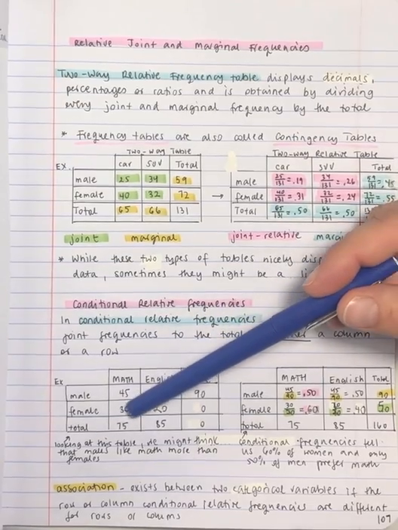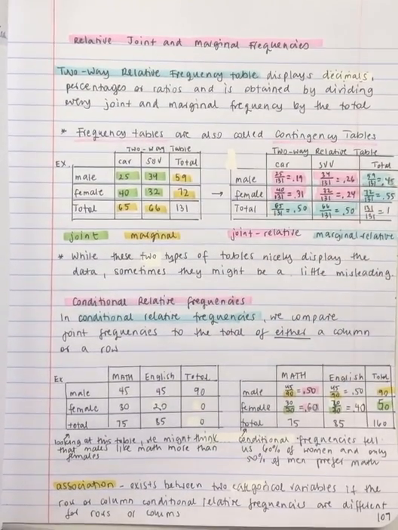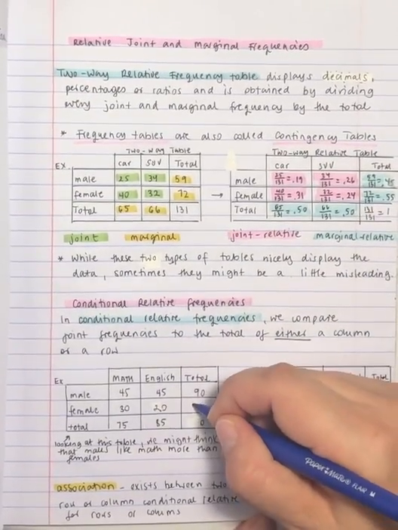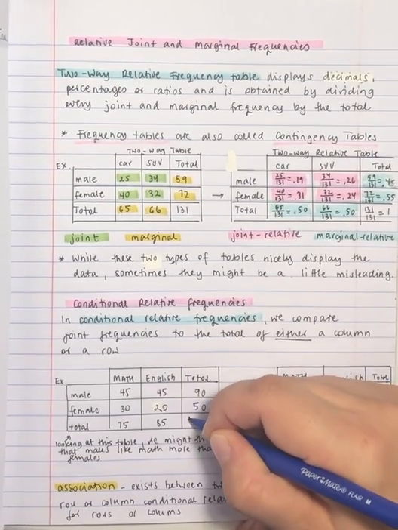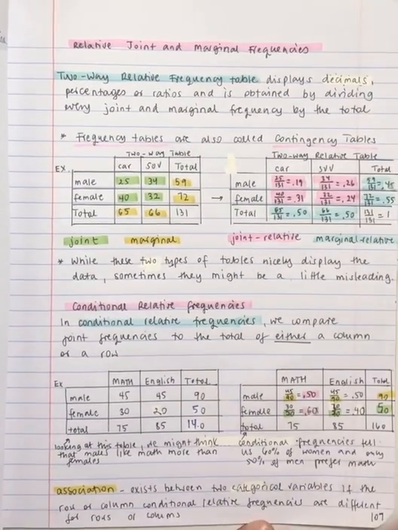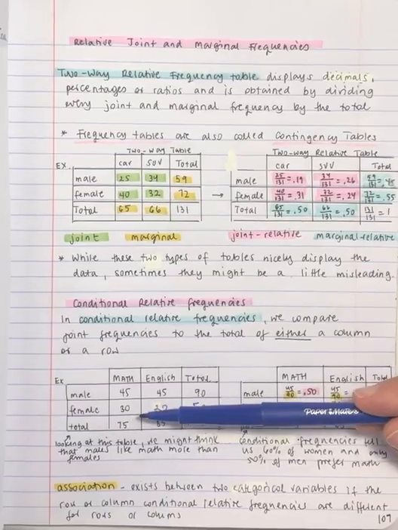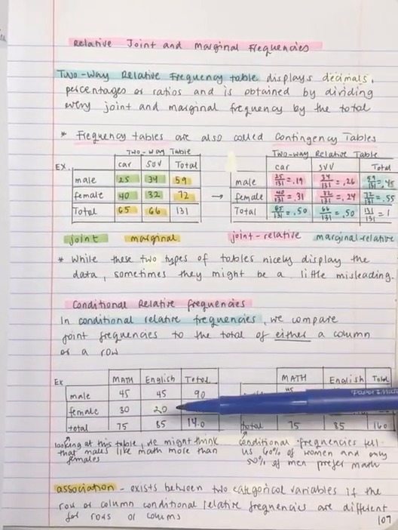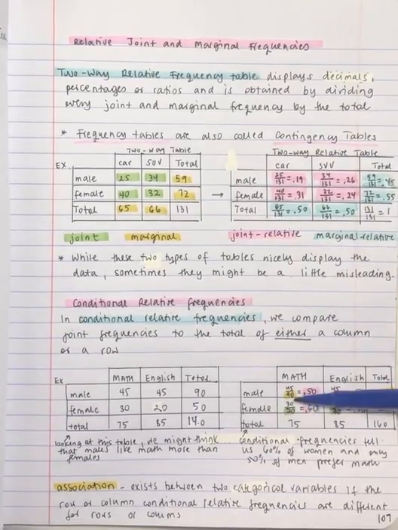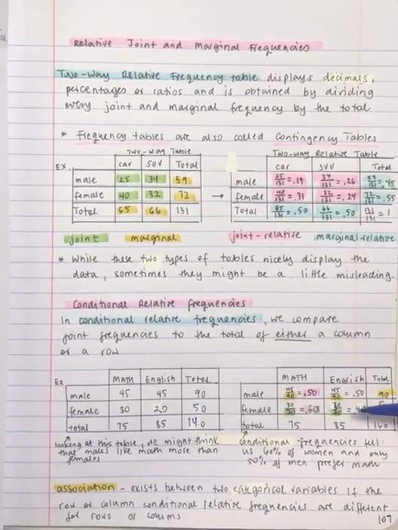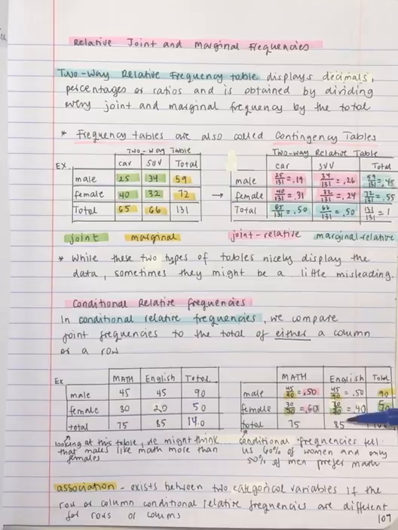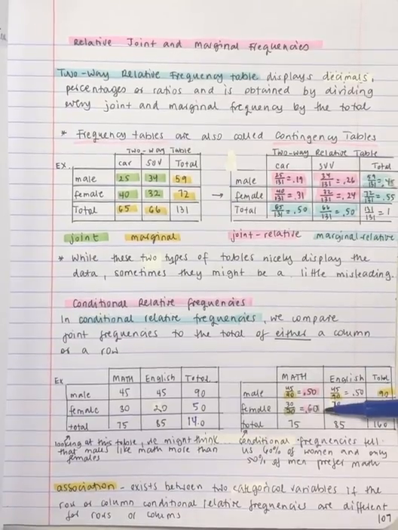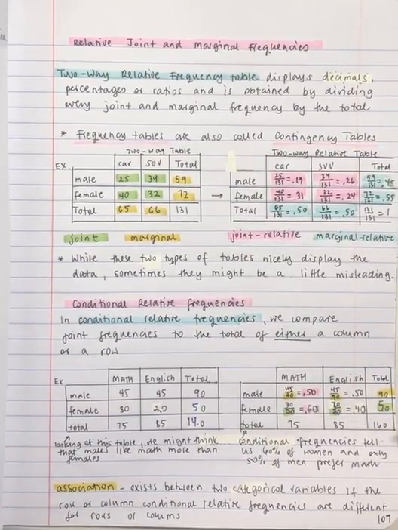If we look for the same thing at the females, and this is not complete, I'm not sure why this should be 50, and this should be 140. If we take now the number of females and we divide each of those two numbers by the total of that row, we'll see that 30 divided by 50 is 0.60, and 20 divided by 50 is 0.40. We had 60% of females that like math.